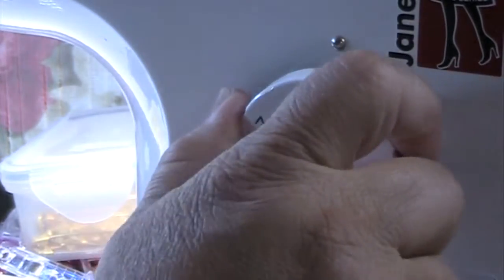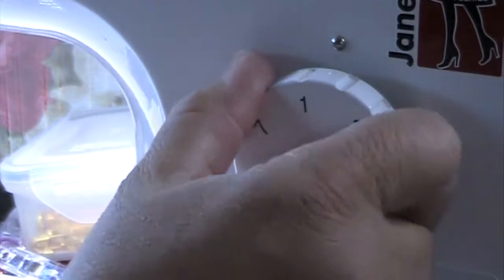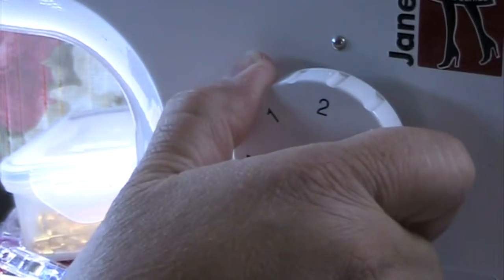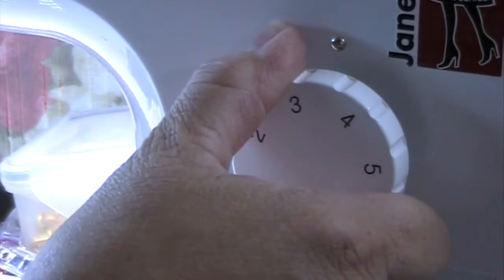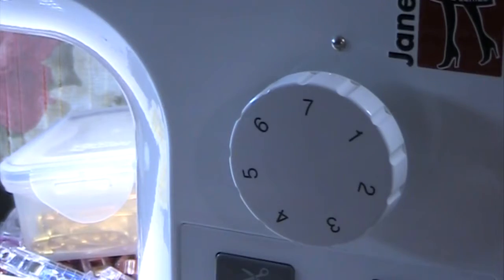Now my machine, if you can hear, clicks. So I actually go from 1, 1.25, 1.5, 1.75, 2, and I can make the increment or the stitch longer. I can go as high as 7. So it starts at 1 and goes all the way around to 7.